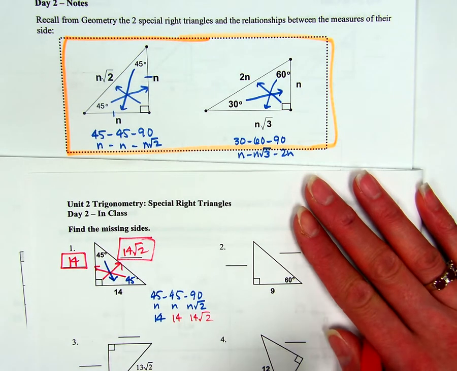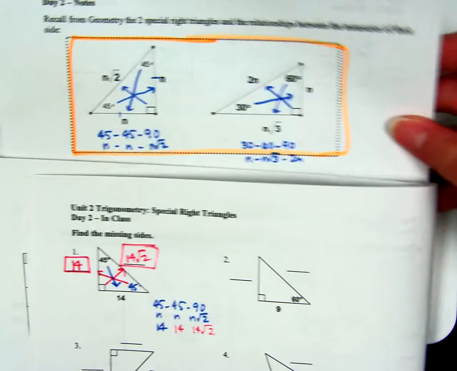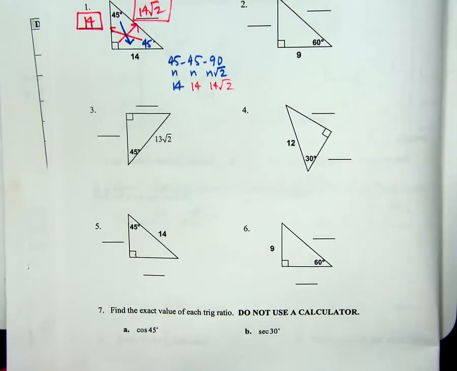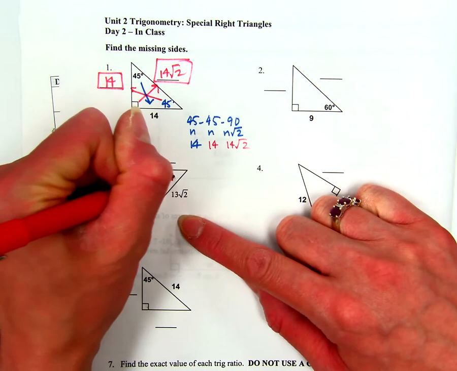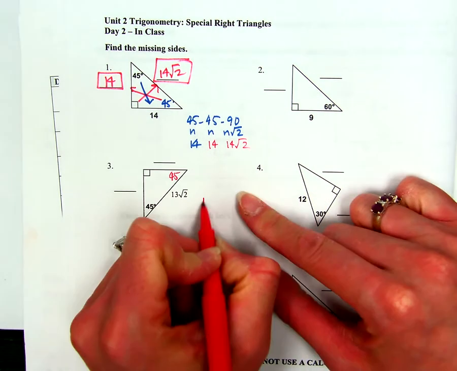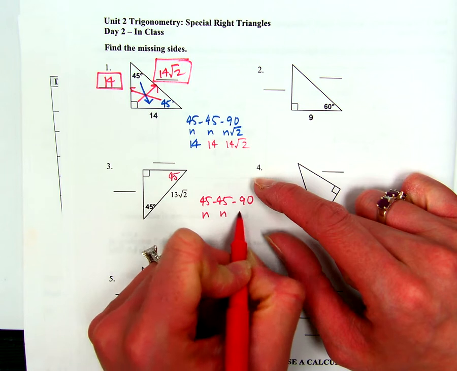Okay, so all you're doing is finding the missing sides. So just to make this a little bit easier, we're going to do all the 45, 45, 90 ones first, and then we're going to come back to the 30, 60, 90s. All right, so let's look at problem number 3. This is a 45-degree angle, so I know that this angle has to be 45 degrees. So I'm just going to set up my generic formula. It's always N, N, and N root 2.